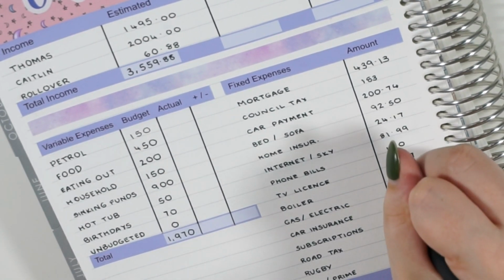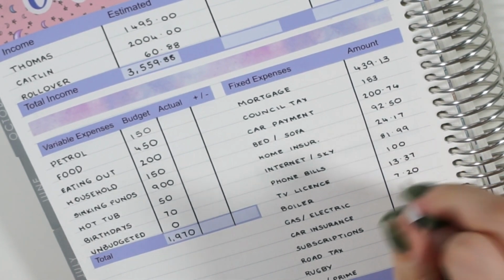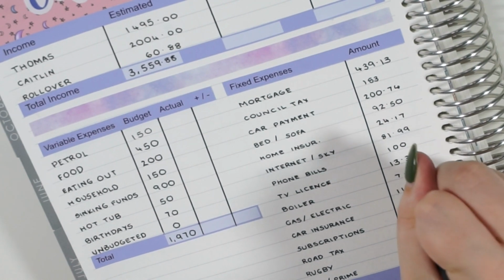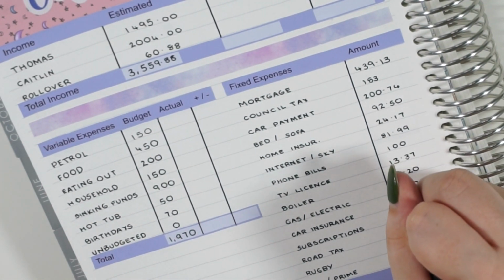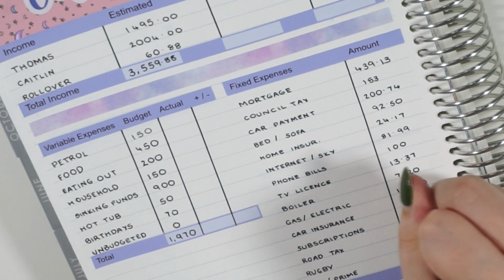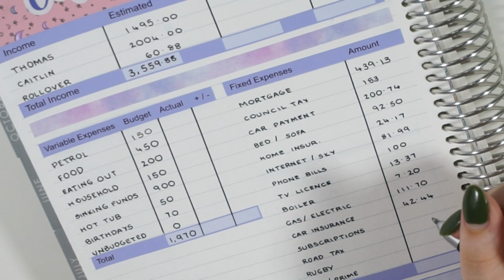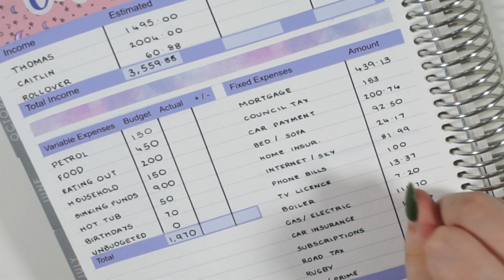Our boiler care is £7.20. Our gas and electric is £111.70. Our car insurance has again gone down. We had to renew it. It is now £42.44, down from £58. Subscriptions in total is £37.97.